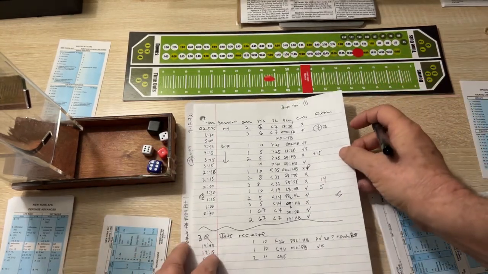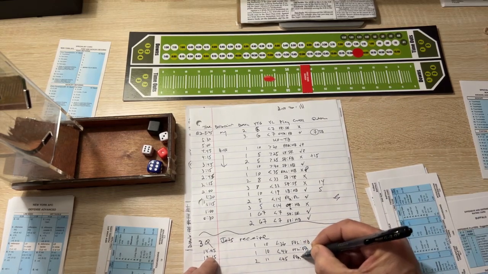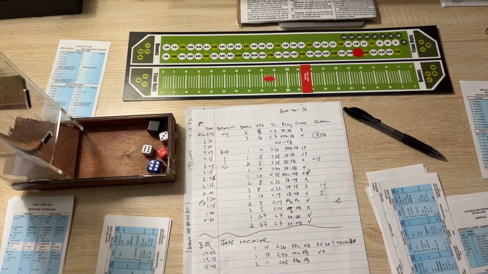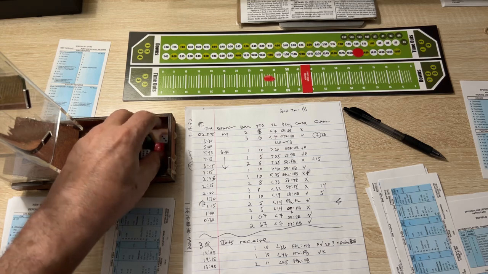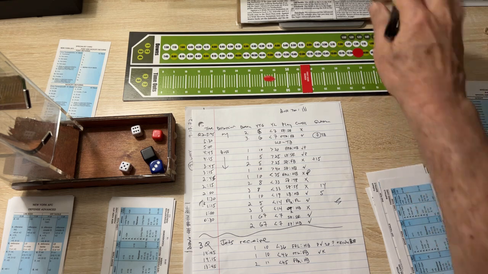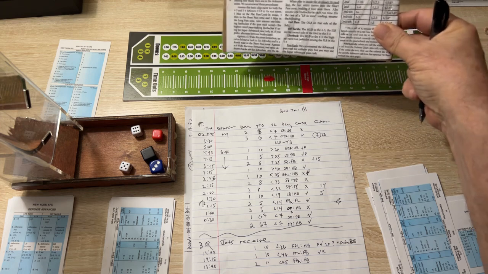Second and 11. We're going to go flat pass right to Boozer again. On a second and 11, they guessed right.